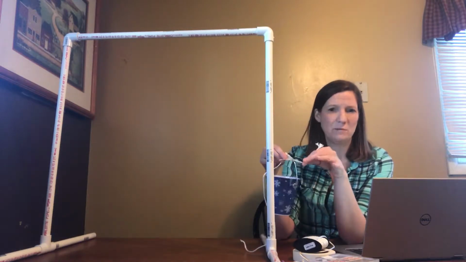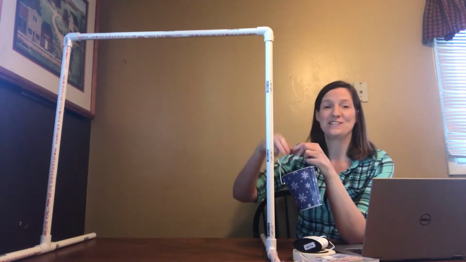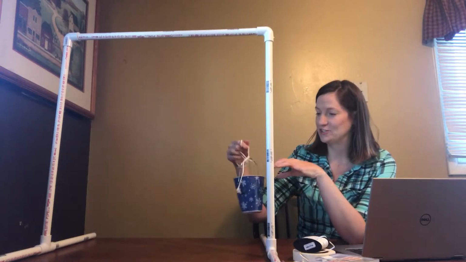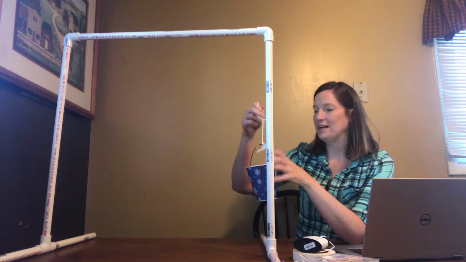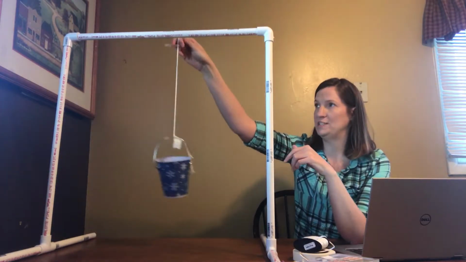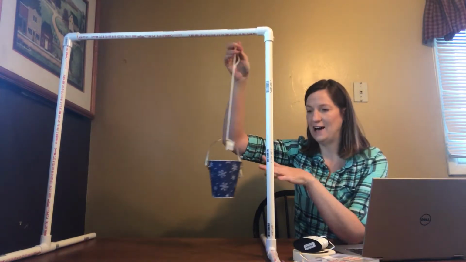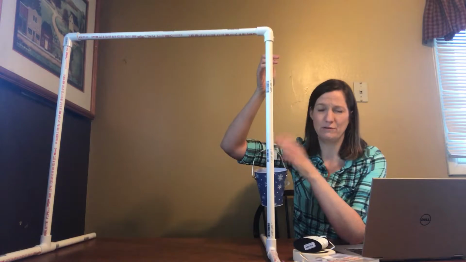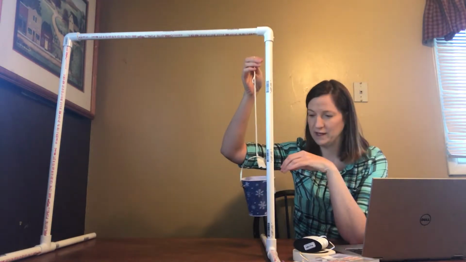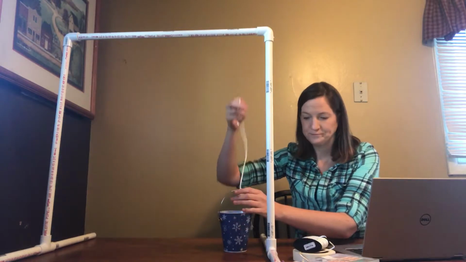Trying to fix it. My kids have been playing with this for the past few days, which is a good thing, I guess, because it shows that kids are interested in it. So you would tape the string on here and then just tape it here. And what this did is this allowed me to add and remove different weights as I was experimenting with it, much like kids would do within a classroom.